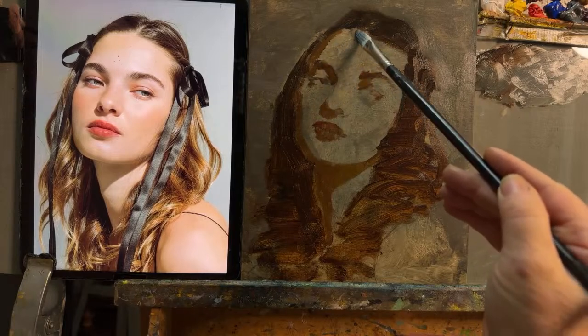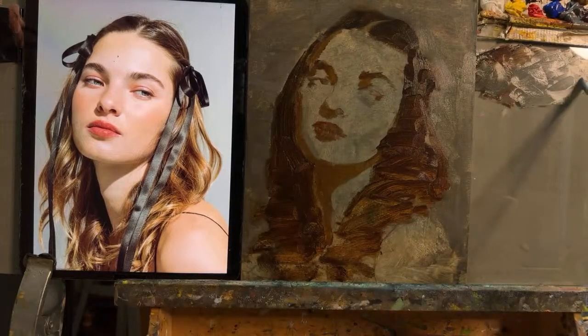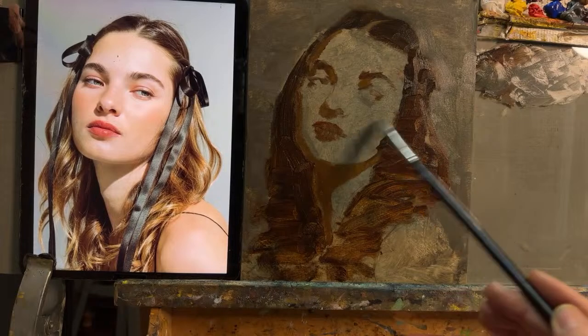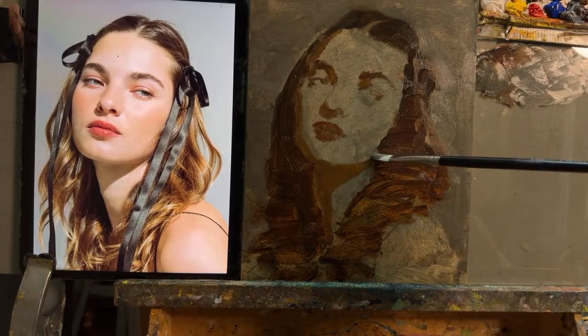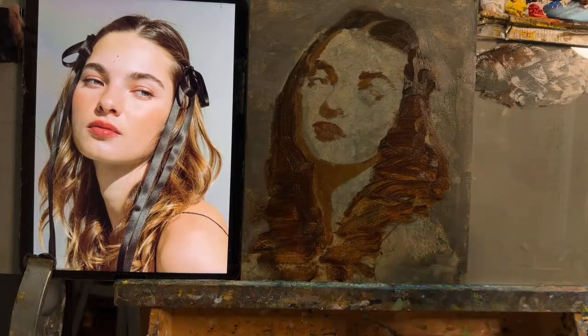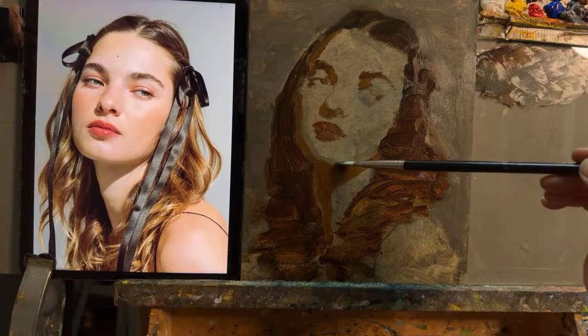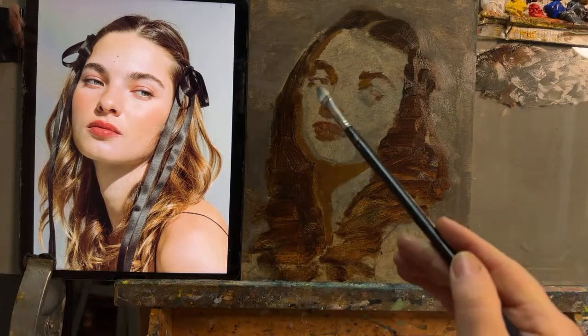So for example, the forehead will be moving back towards the background. The side plane of the cheekbones and the jaws will be moving into the background. The transition between the shadow and light will have a little bit of my background color.